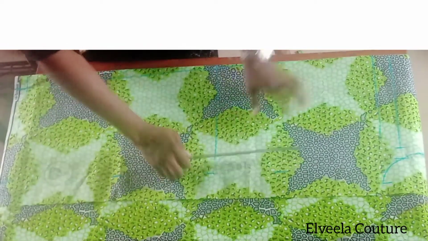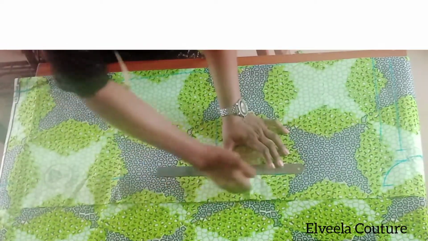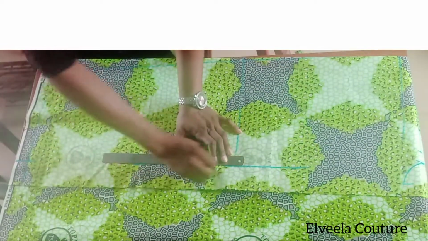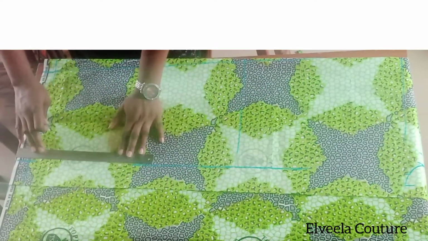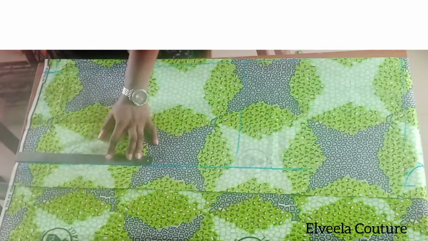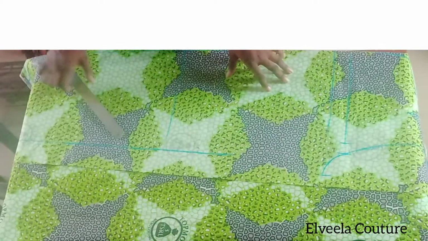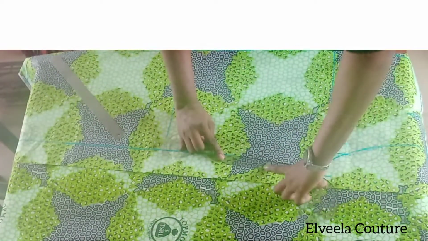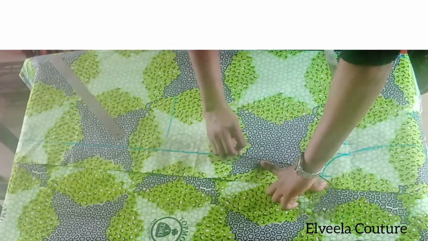Now I'll be connecting them straight up to the crotch. So on that part now, I'll be making a slight curved line.